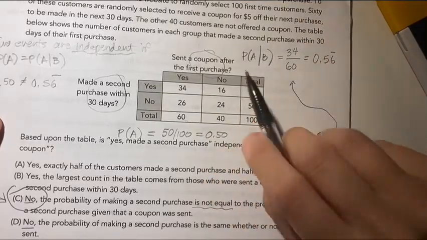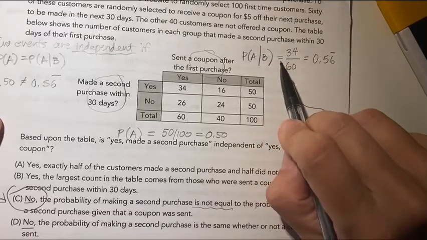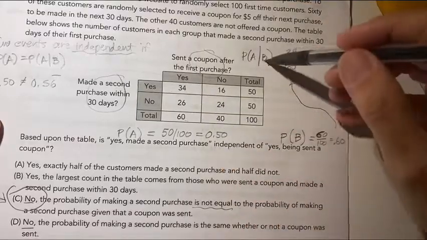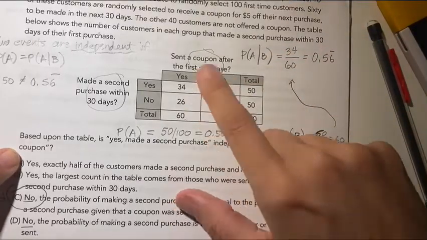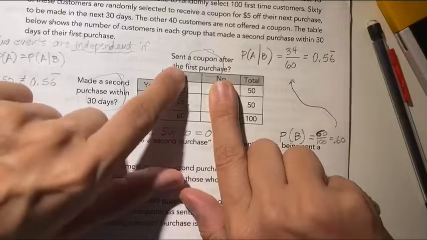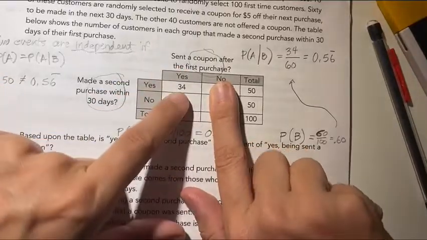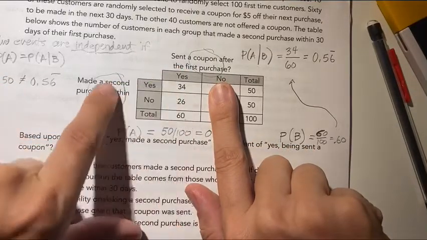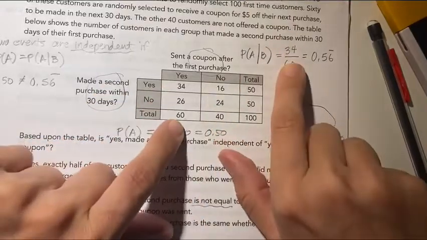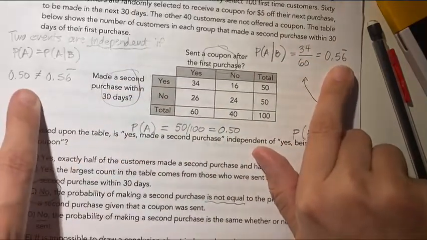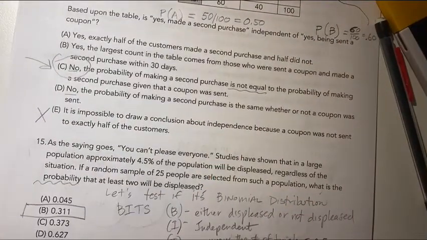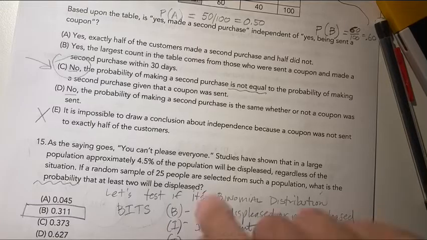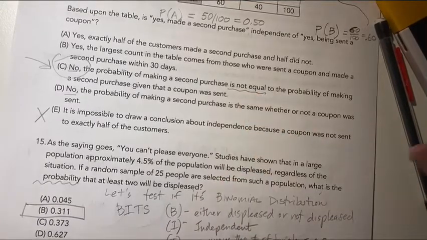So how do I calculate this, the probability of A given B? Well, it's given B. So given that you got sent a coupon, these are the people that got sent a coupon. And 34 of those are A out of the 60. So when I look at these, I notice they're not equal to each other. So that's why I choose C. I know that is not independent because they are not equal to each other.